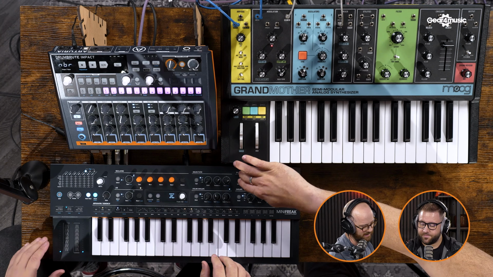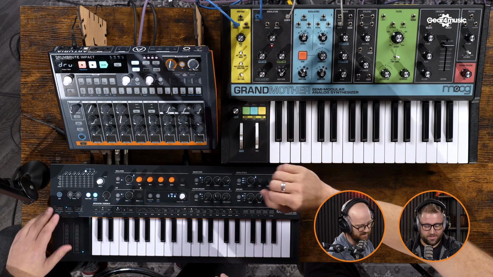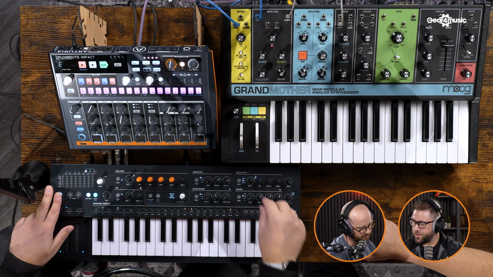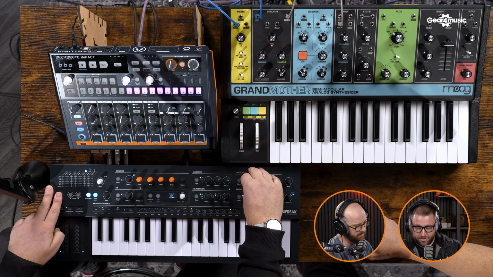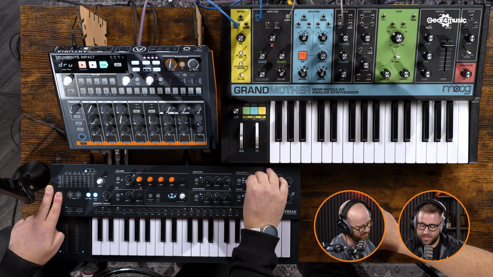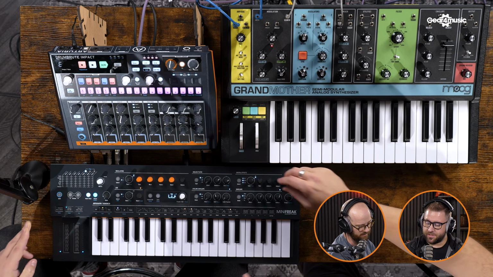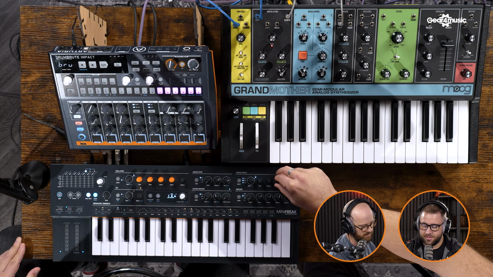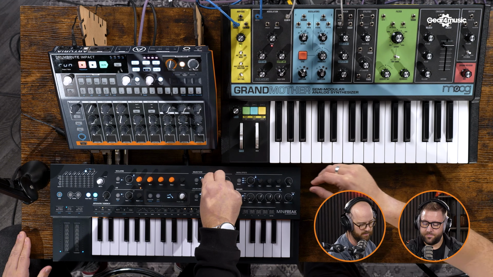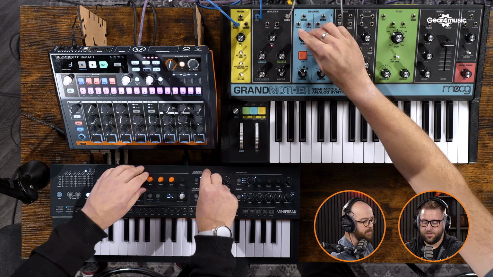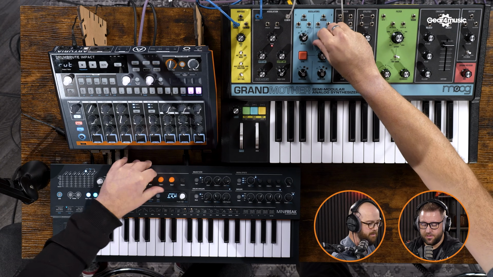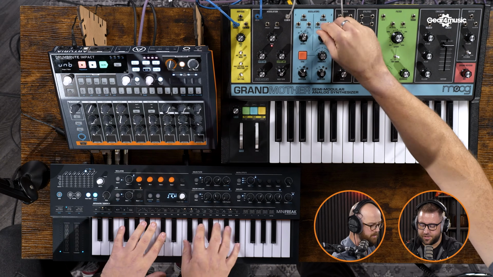Can we add a tempo sync delay maybe? What do you want to do? Tempo sync the delay. Tempo sync it, so we'll select maybe the ping pong delay, which is that one, ping pong sync. I'll just generate another.